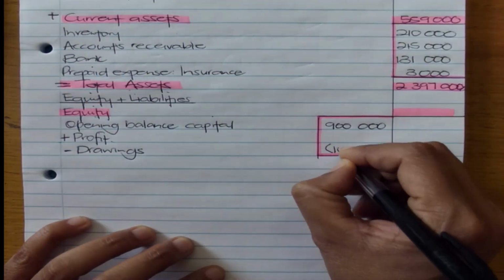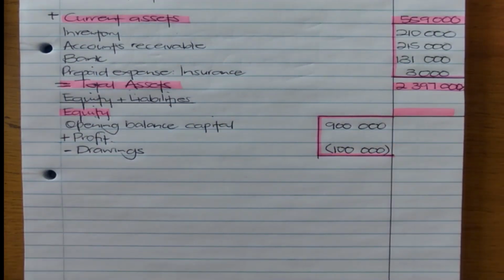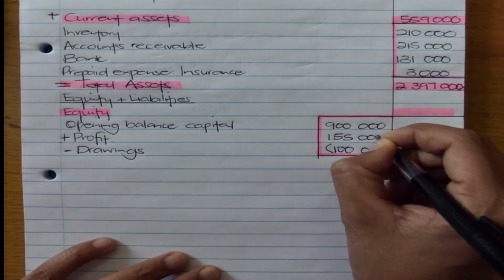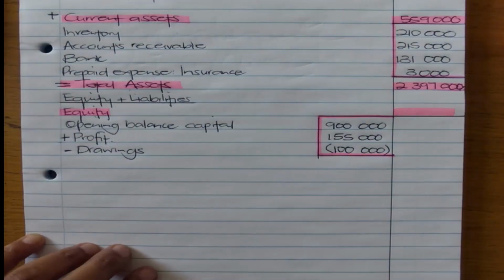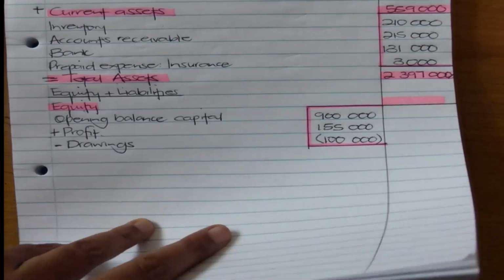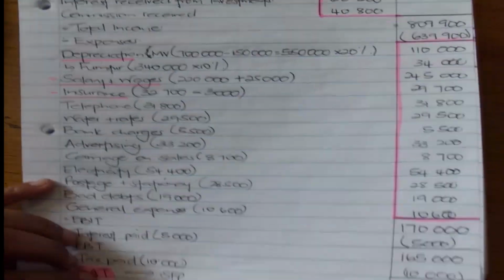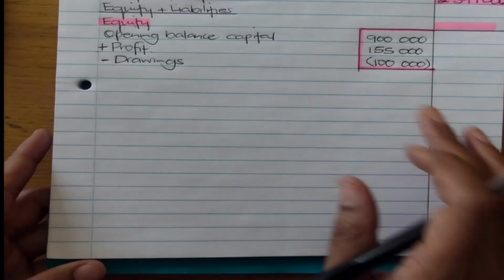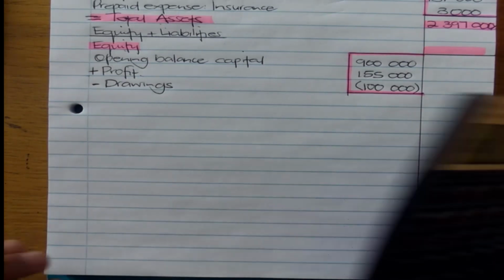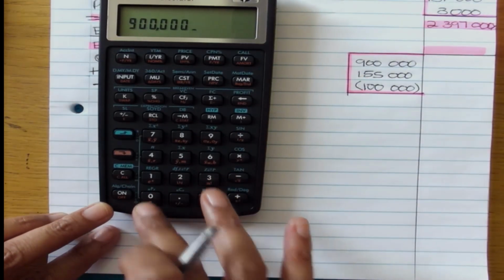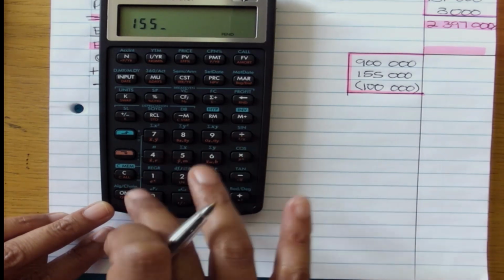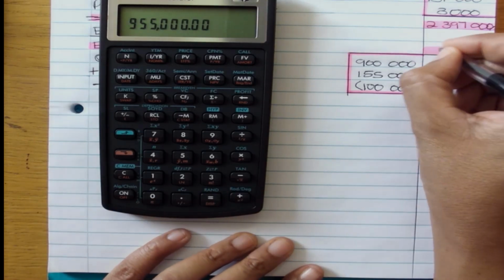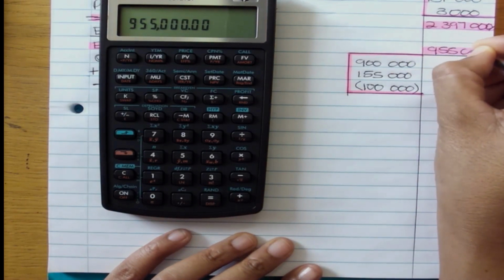I must minus it. And remember, the profit I get from my previous statement, which was 155,000, right? And for those that can't remember, I showed you this at the beginning. But here is our 155,000 profit. If it was a loss, you would have minused it here, right? So now we're going to say 900,000 plus 155,000 minus 100,000. So our equity is 955,000.